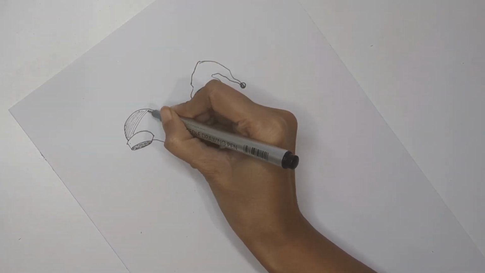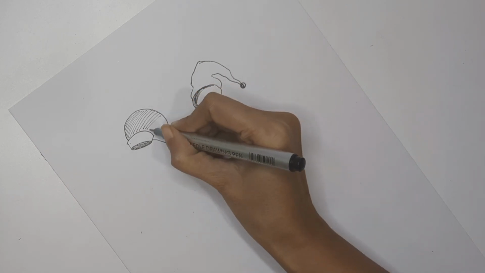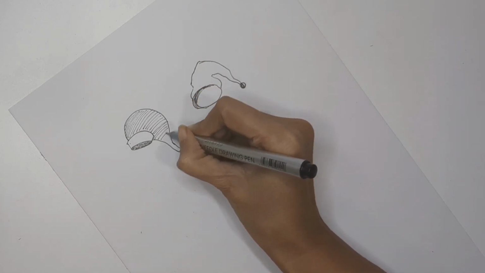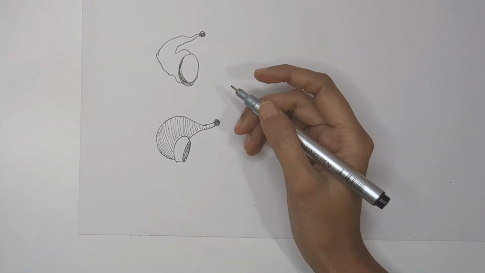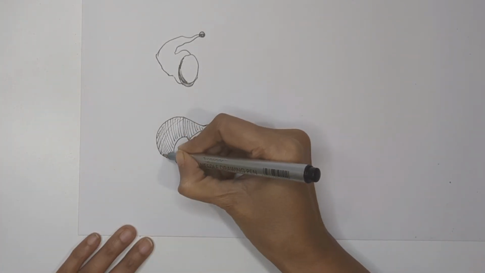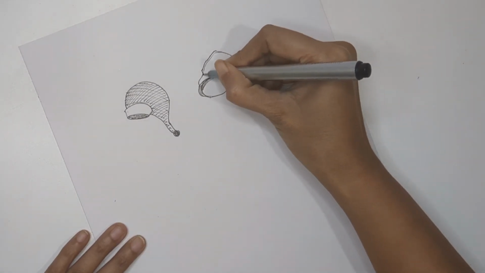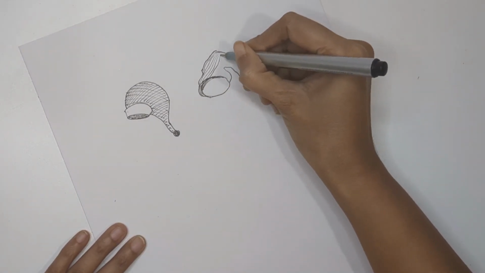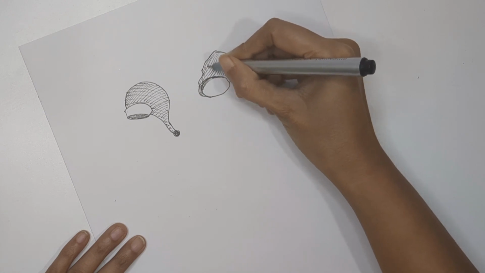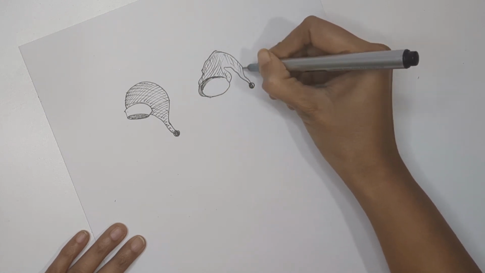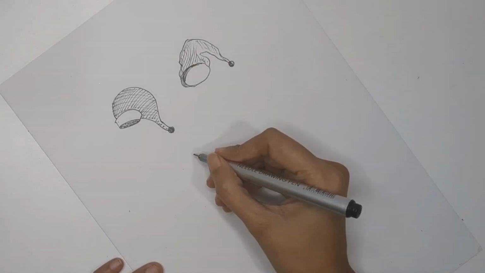So I'm cross contouring and hatching the area that we can see. I have explained everything about hatching and contouring in my previous video. So if you want to learn about sketching techniques, you can get a link in my description section. Now let's talk about candles.